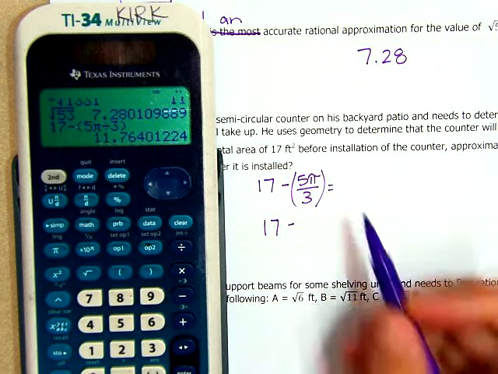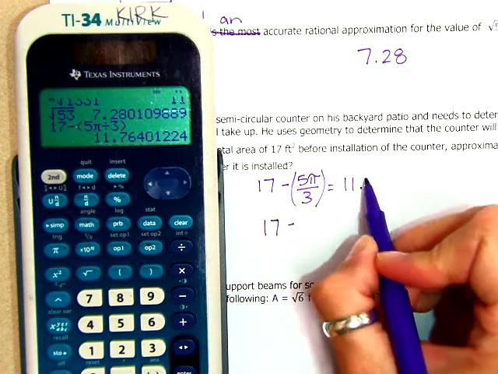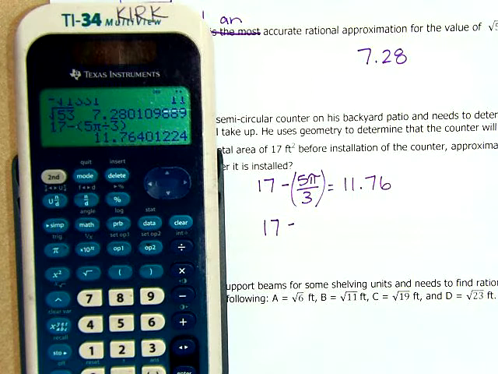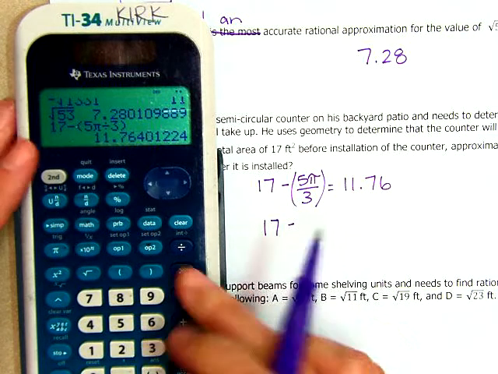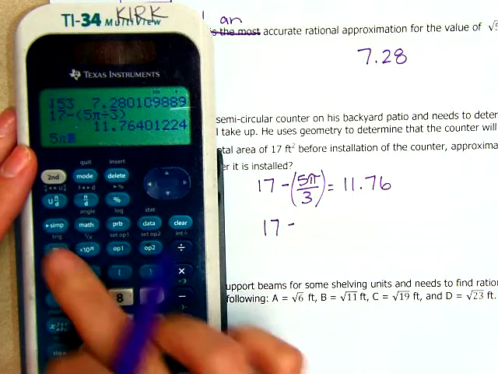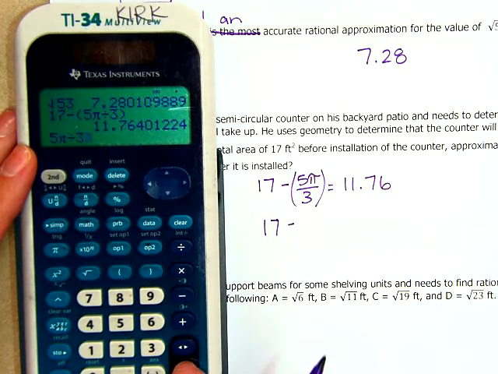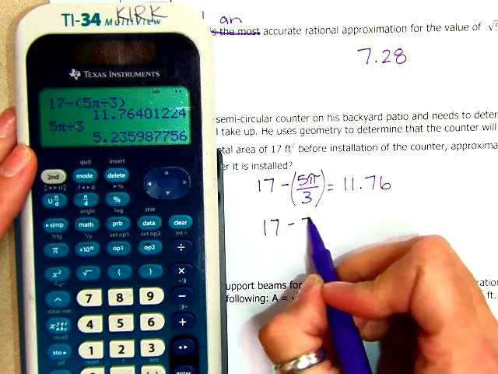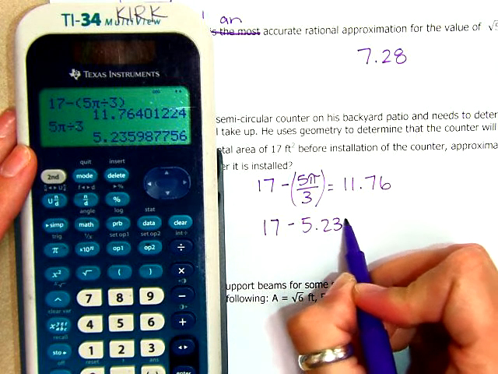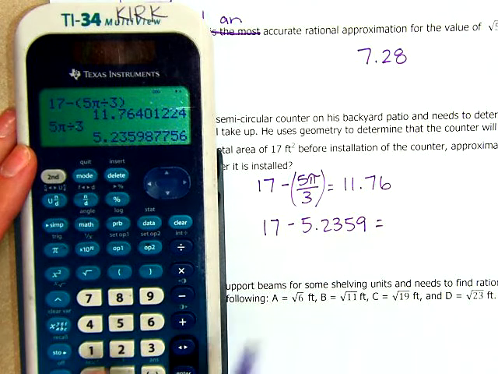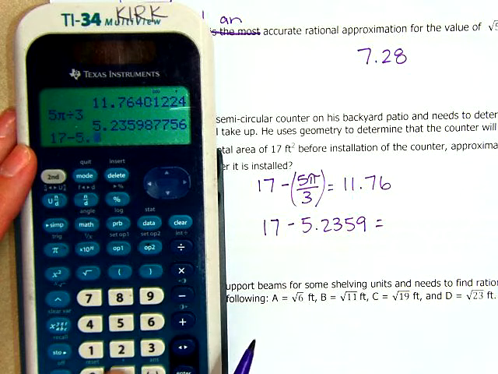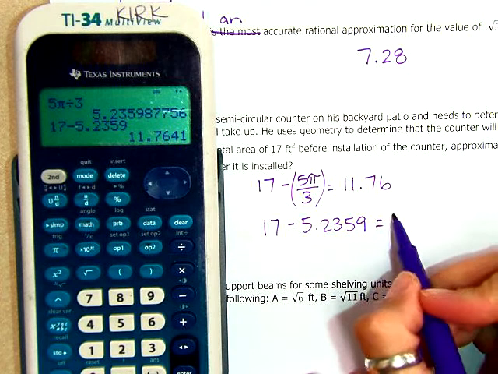Okay, and that's what I get as the entire thing, rounded to 2 decimal places. Now, what if I didn't do that? What if I just put 5 pi divided by 3, and then went ahead and put that in separately, did 17 minus 5.2359. I get exactly the same answer.